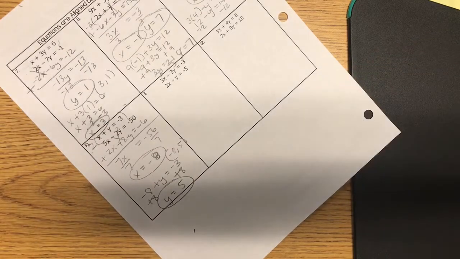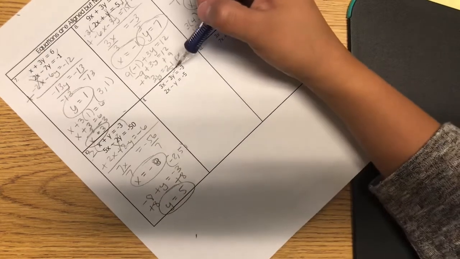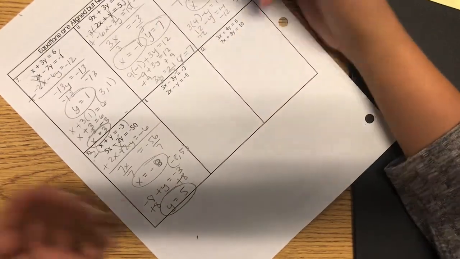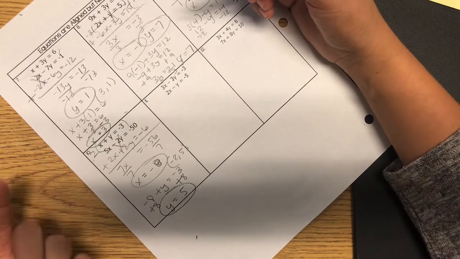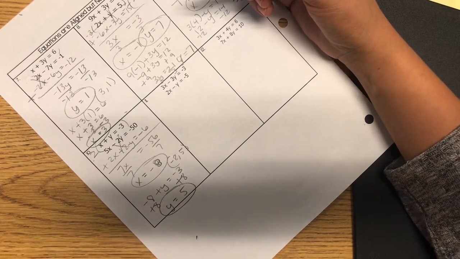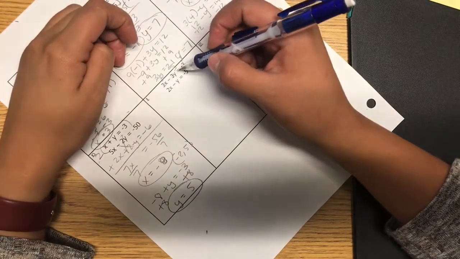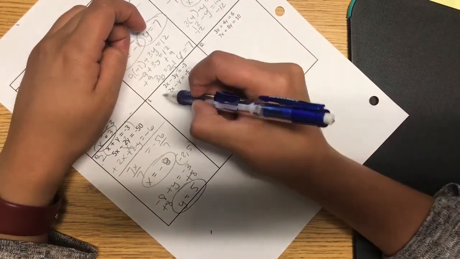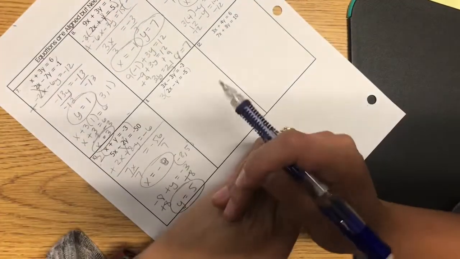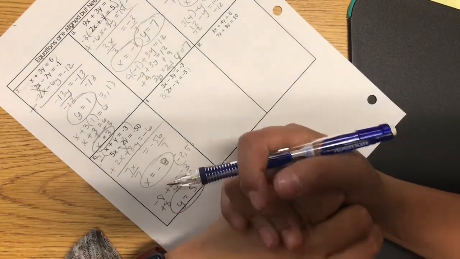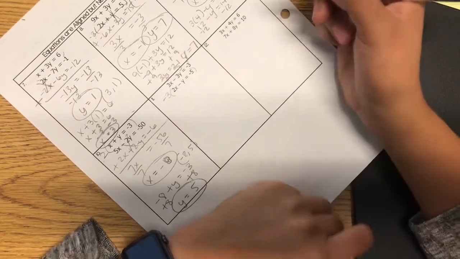Number 11. So number 11, you have to think about which one you would cancel. If I want to cancel the x's, the least common multiple would be 6, which means I would have to multiply the first equation by 2, the second equation by 3, whereas if I want to cancel my y's, the least common multiple for 3 and 1 would be 3. So I have to be careful though. If I multiply the second equation by 3, my y's wouldn't cancel because negative 3y plus negative 3y does not cancel. So I actually want to multiply by negative 3.